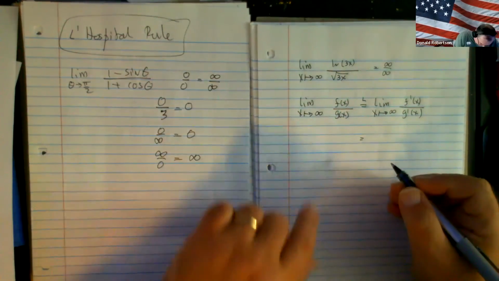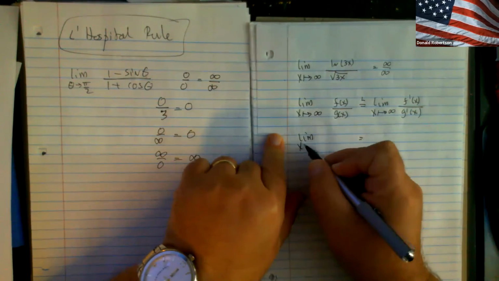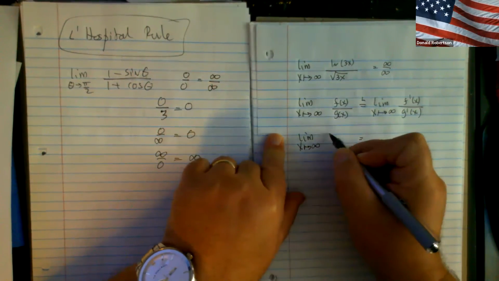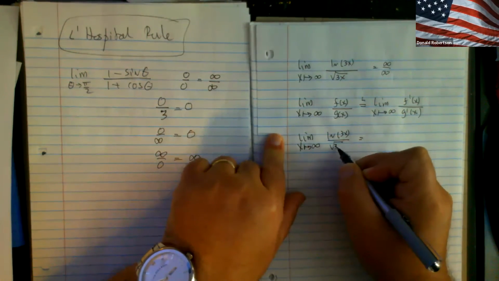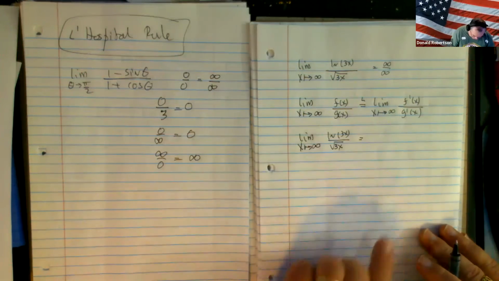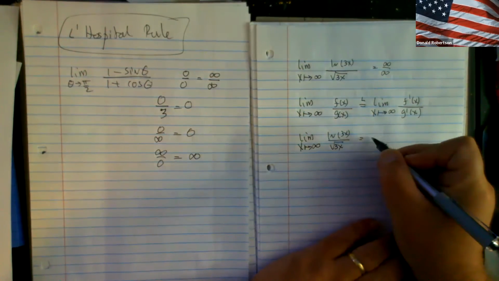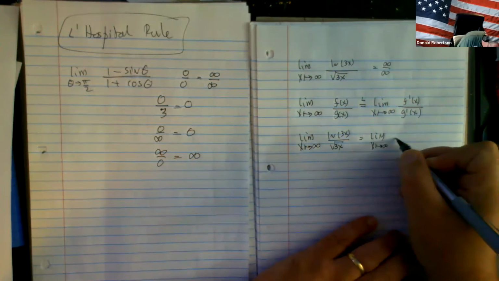So in this question I should be able to use L'Hopital on it, and I'm going to have to do a little bit of extra work before I use it.